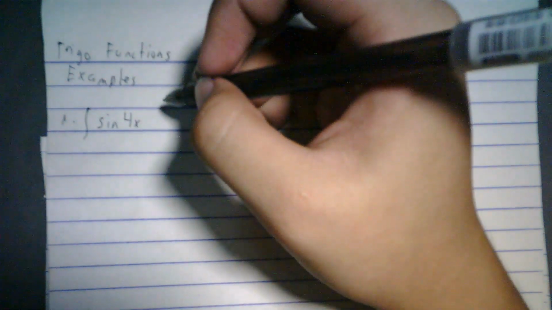Example number 1: we have the integral of sine 4x minus the cosine of 3x dx.